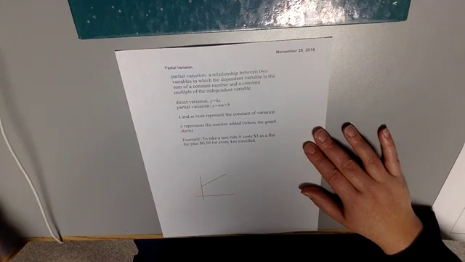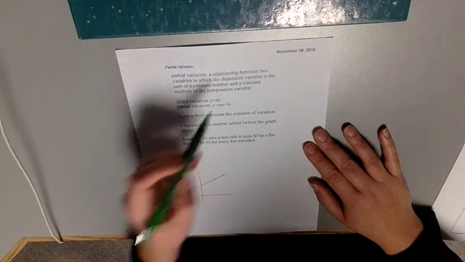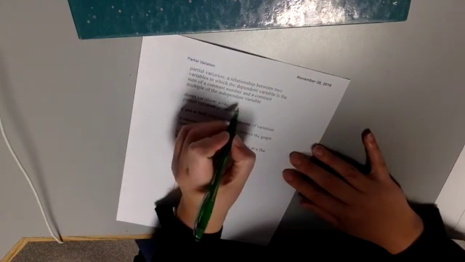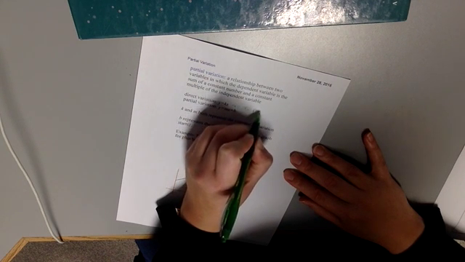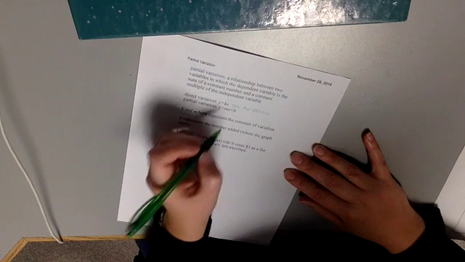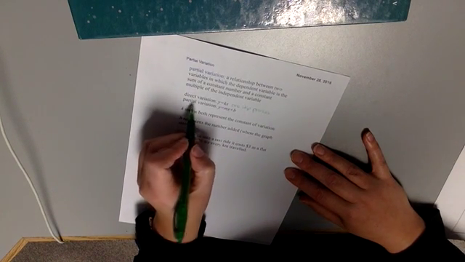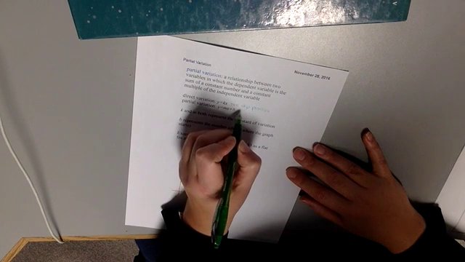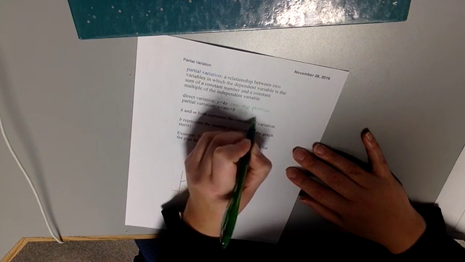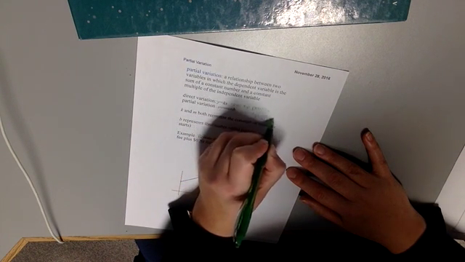So direct variation again was y equals kx. That was a one-step process. Where in partial variation, it is y equals mx plus b. It is a two-step process.